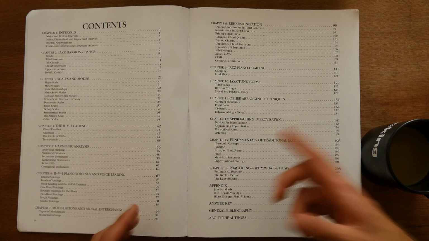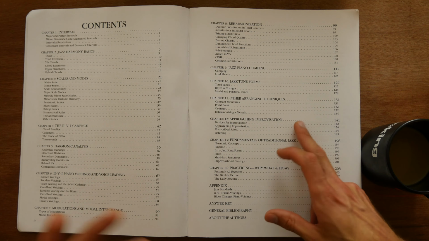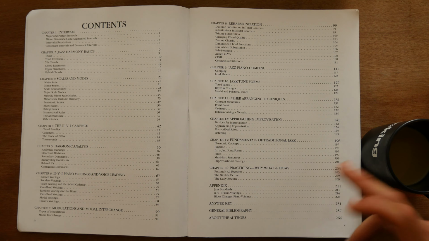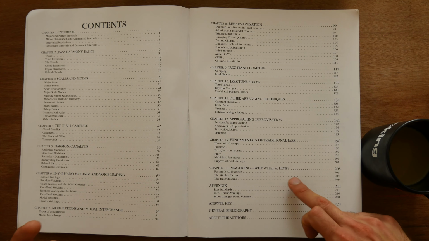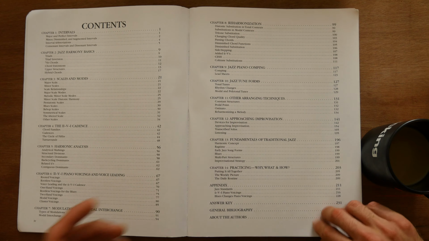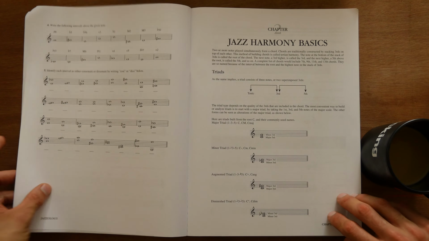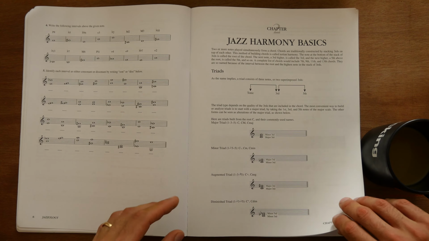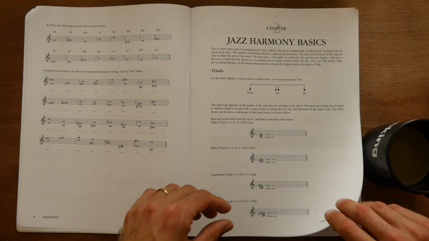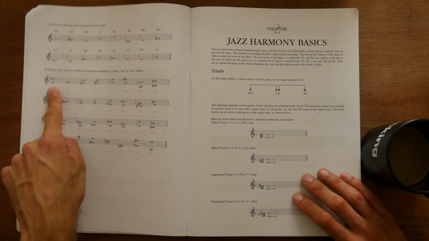Anyway, reharmonization, arranging techniques, how to approach improvisation, fundamentals of jazz, how to practice, very useful, often neglected. So, as the name would suggest, this is a book aimed squarely at jazz harmony. Again, you might see that as a good or a bad thing. What is great about this book is this stuff.